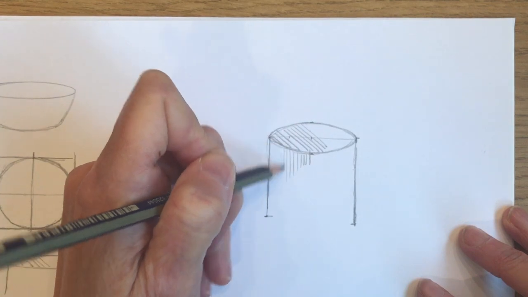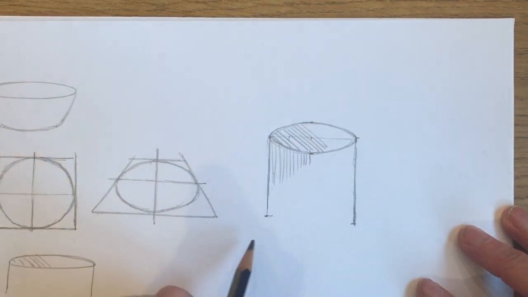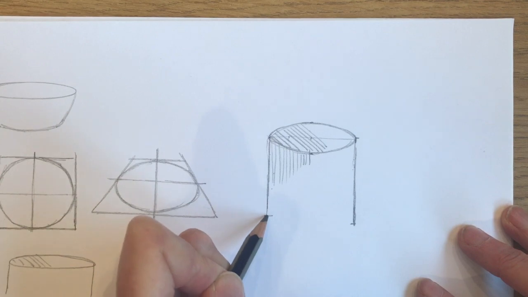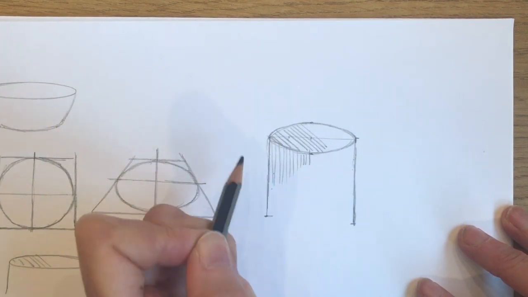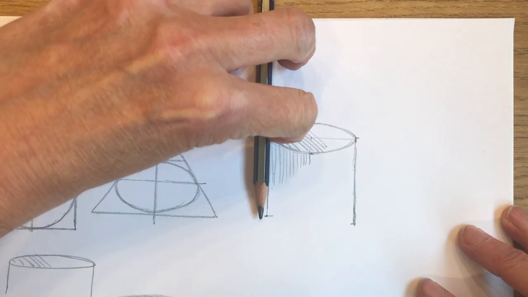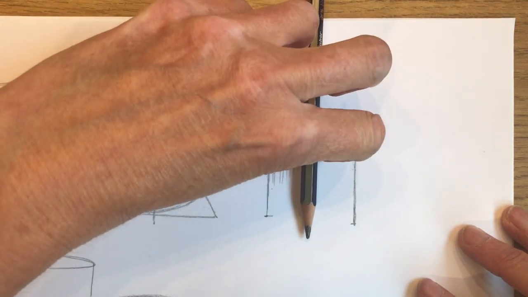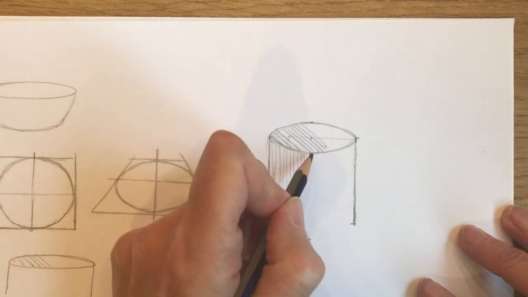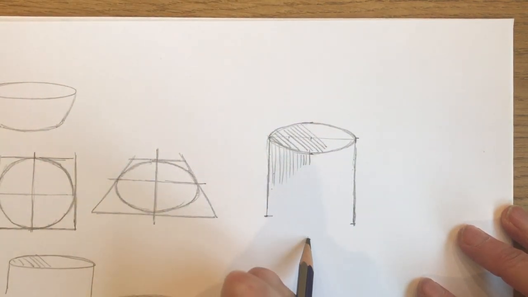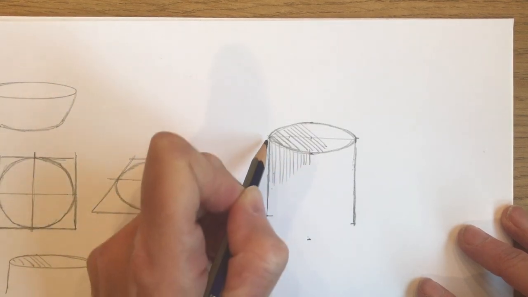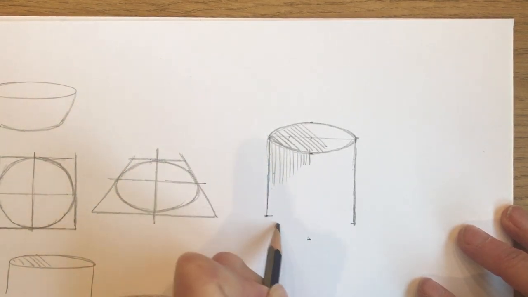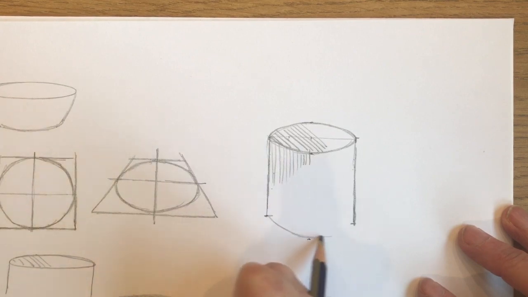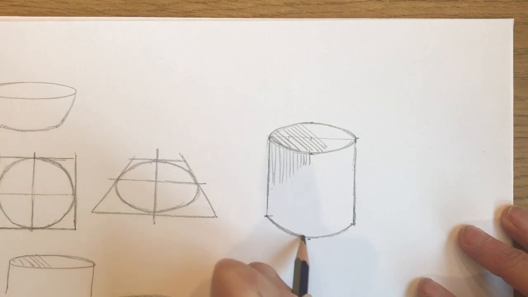And then when you want to draw in the ellipse at the bottom edge of your can, you've established the height in comparison to the width, so you can take the size of this line, the length of that line, move it down so it hits the midpoint, make a little mark. So this line here is now the same as this line, and again then you can just join up that bottom ellipse using your markers.